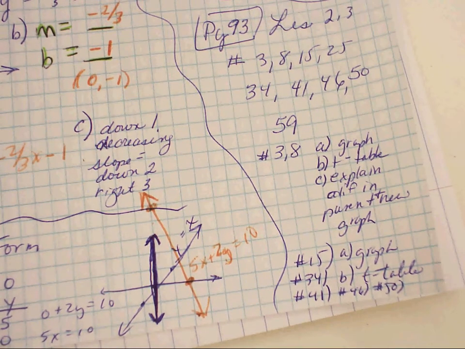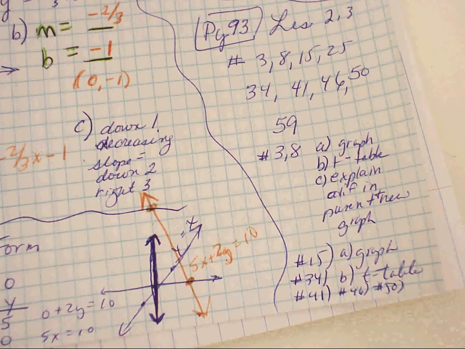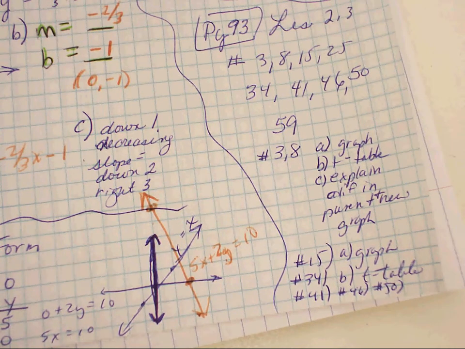All right, so on 3 and A, you're going to do A, a graph, B, a t-table, C, explain the difference in the parent graph and the new graph. 15, 34, 41, 46, and 50, you're going to graph and give a t-table. On 59, let me look at that real quick. 59, you are going to work it out and give a final answer, so you'll show work on 59.